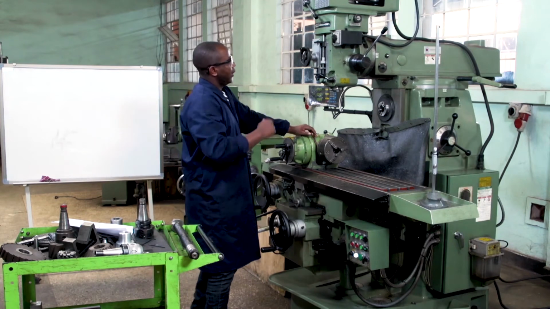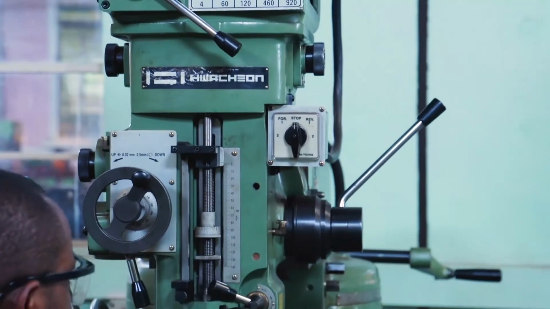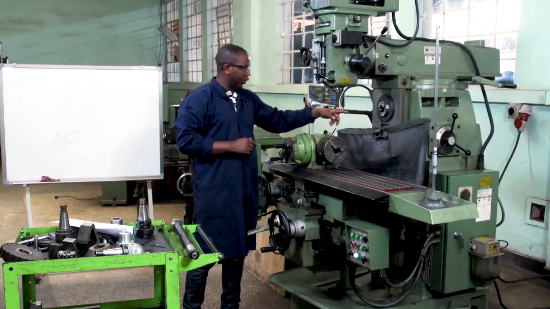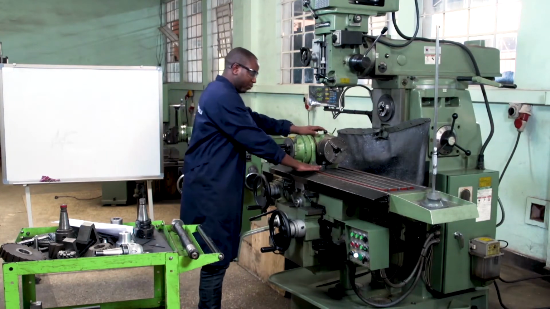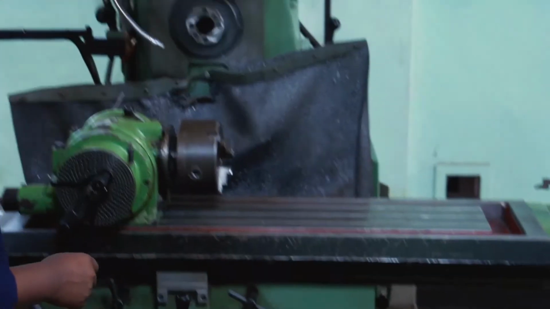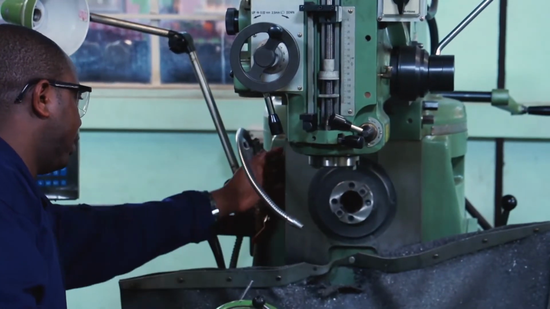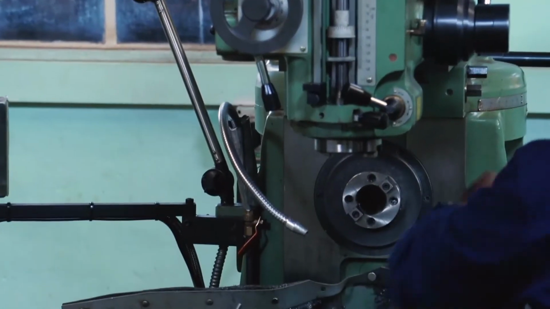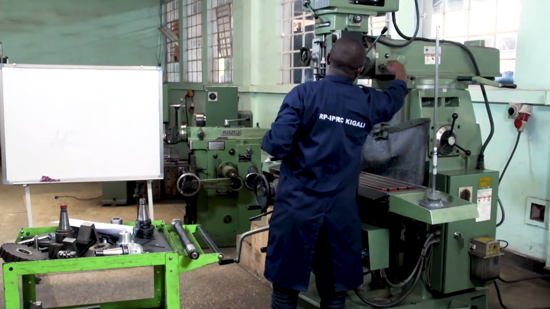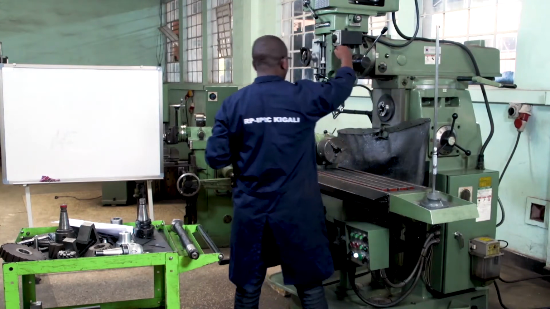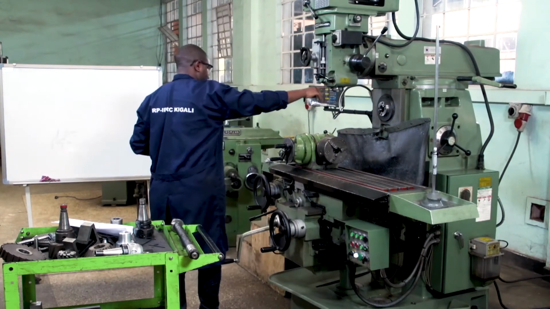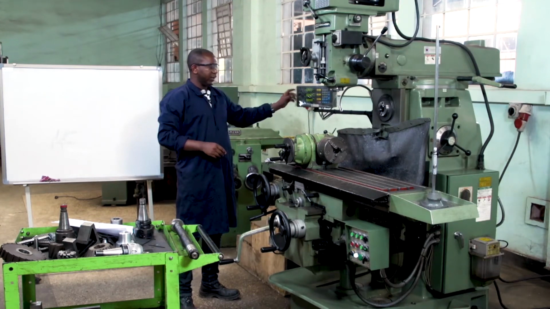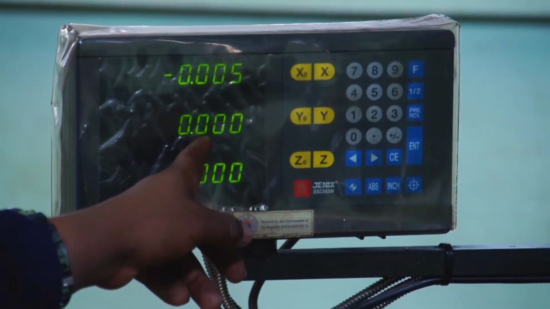So there is a head spindle of the milling machine, the vertical head spindle and the horizontal head spindle, and also the milling machine table, and also the column. This vertical cast part is called the column. This is the horizontal overarm here to support these vertical spindles. And also here we have the screen for reading the measurement.